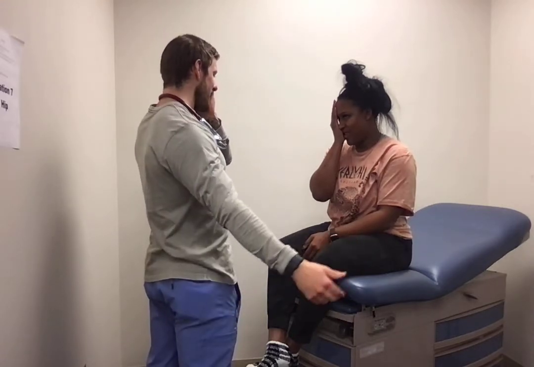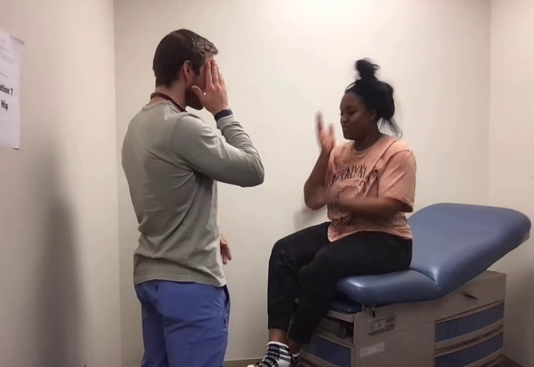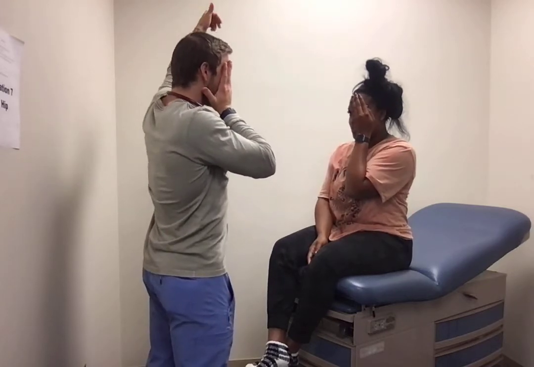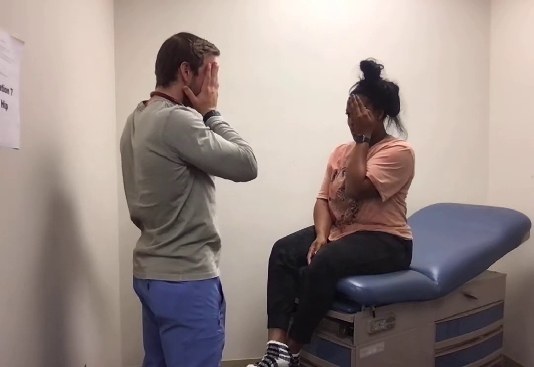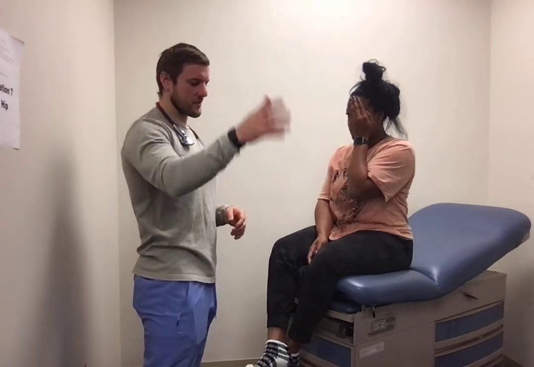Alright, other eye? I can see the wiggle of your fingers. And this just helps test their peripheral field vision and if there's any abnormal response in the field of their vision in all quadrants.